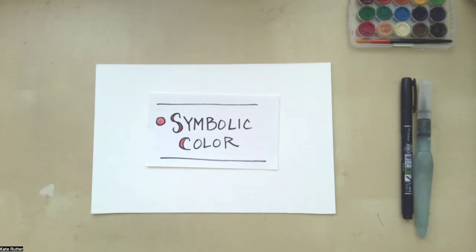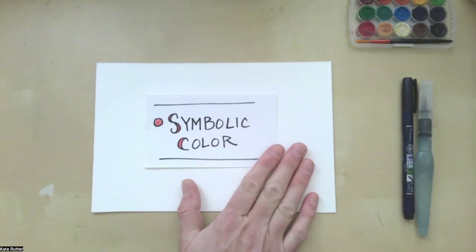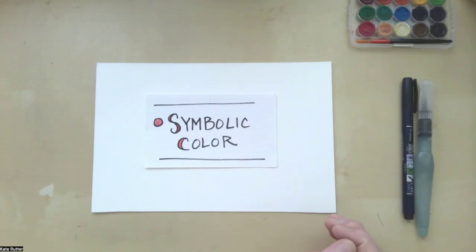Hello, nature journalers. Today, I'm going to be talking a little bit about symbolic color. Now, there's so many different ways to use color in a nature journal, as I'm sure you all know.